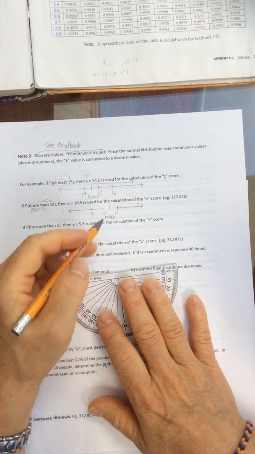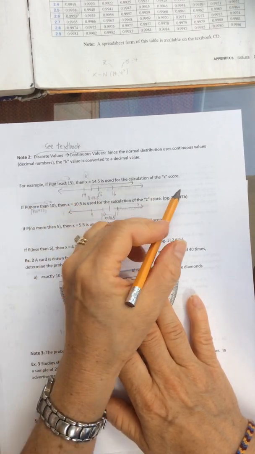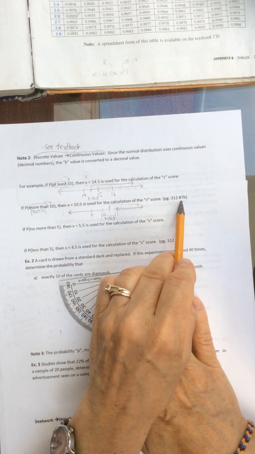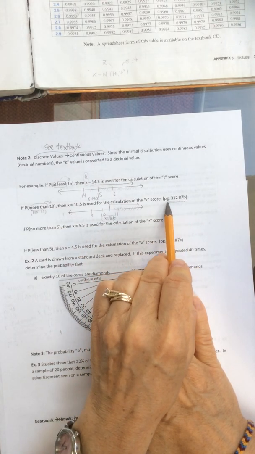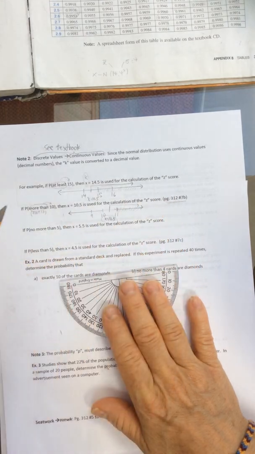And that would be the value of x when we calculate the z-score. This is going to be completely related to page 312 in number 7b. So that's really a part of the question you're going to need to know for 7b.